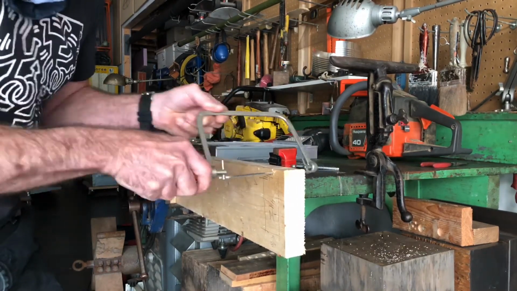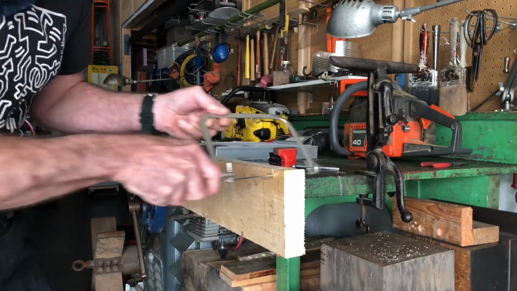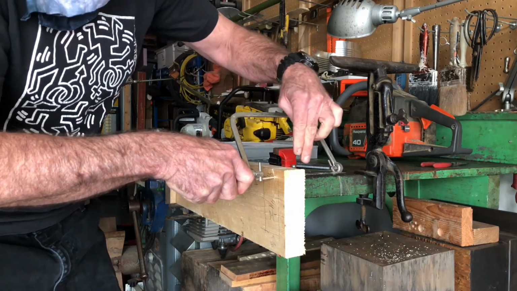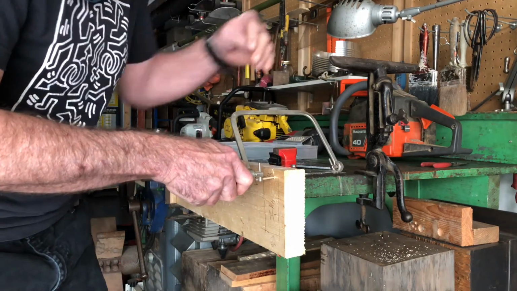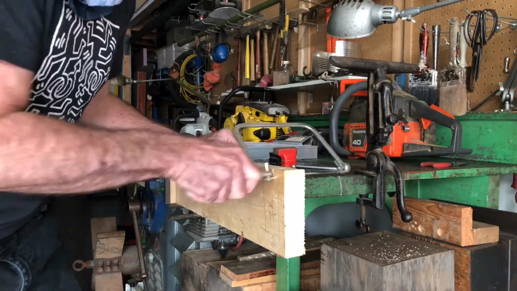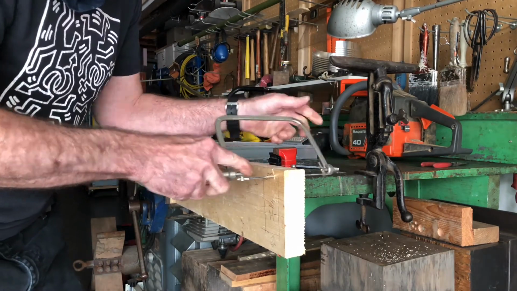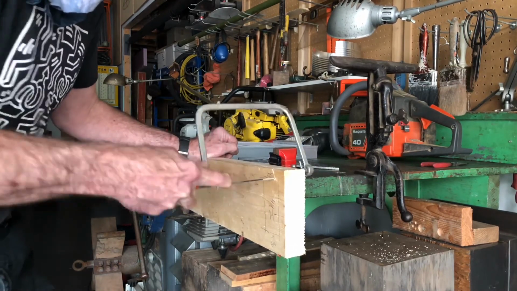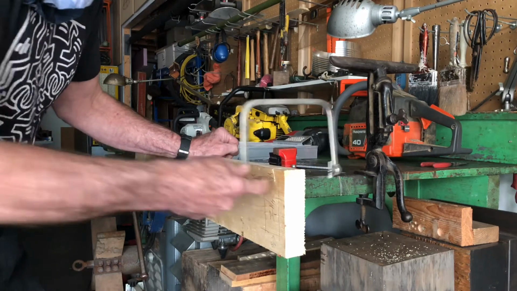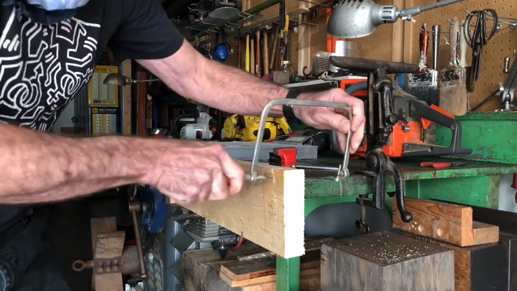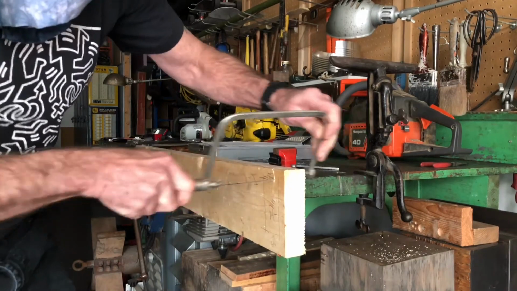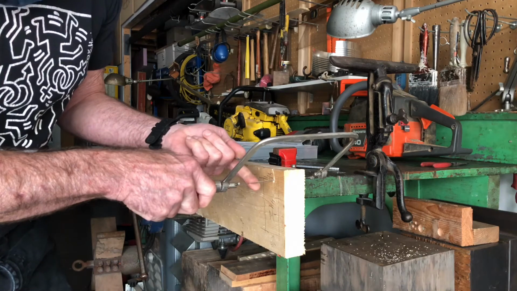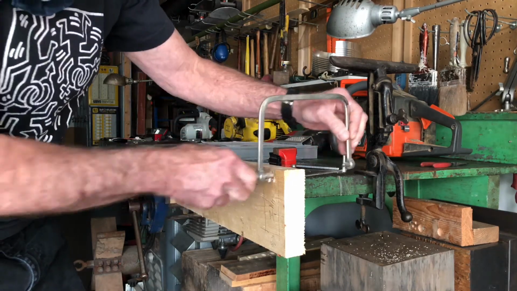But the downside is that it takes a lot longer to get through that material, and it's less likely to be able to maintain a straight line or a parallel relationship with that edge as you walk that around the corner. But its ability to make tighter turns is proportional to the distance between the teeth and the back of that blade.